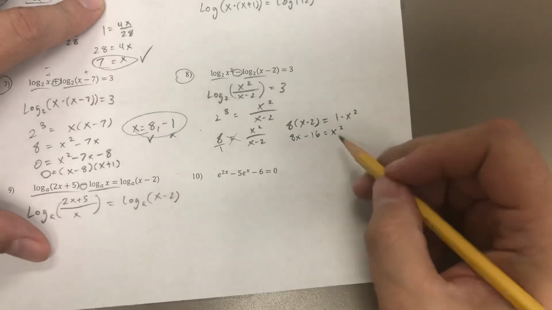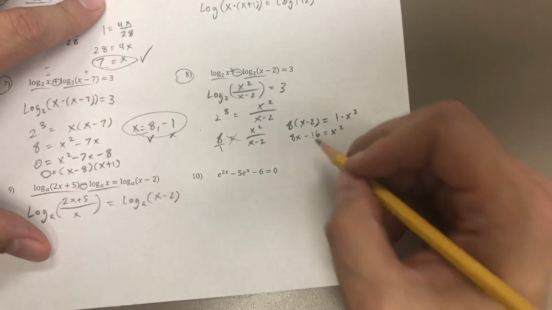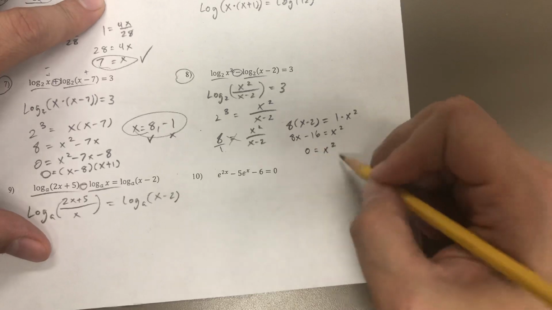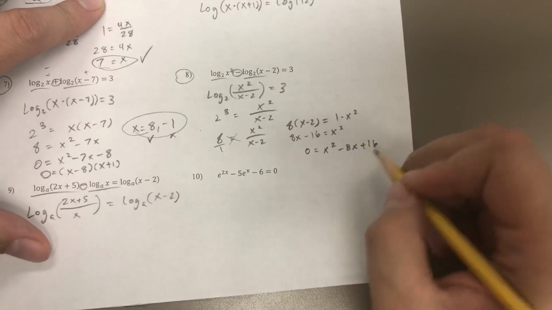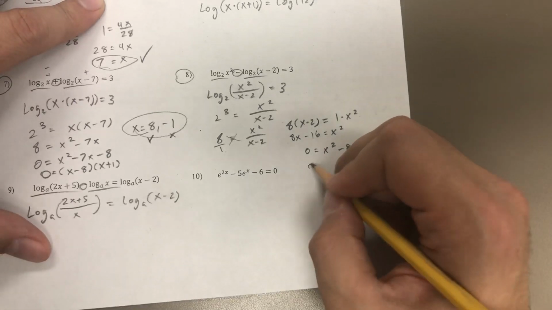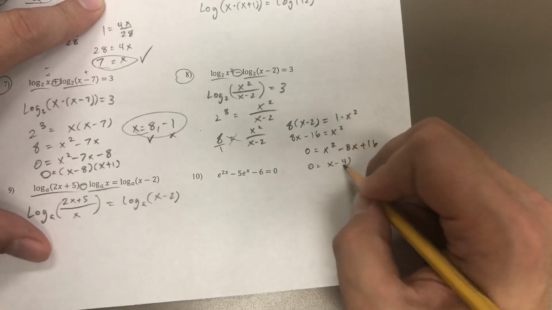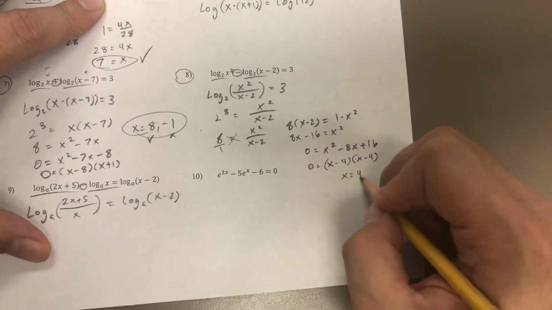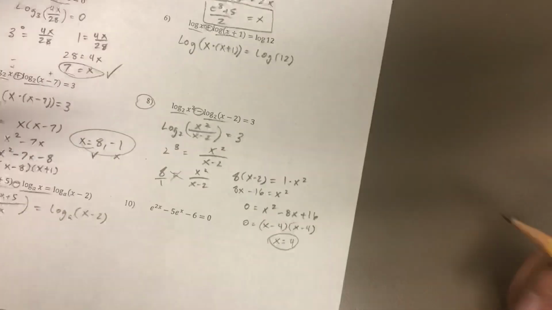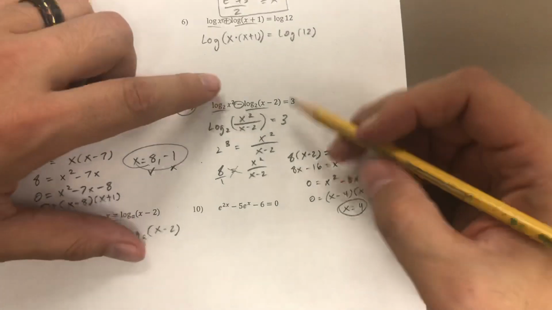And then since this is a quadratic, I want to zero out one side. I'm going to move all this stuff over, so I get 0 is equal to x squared minus 8x plus 16. And then this factors. Numbers that multiply together to be 16, add together to be negative 8. That's going to be negative 4 and negative 4. So that means that my lone solution is going to be x is equal to positive 4. All right, now let's check and see if it's extraneous or not. So we take 4, plug it back in here.